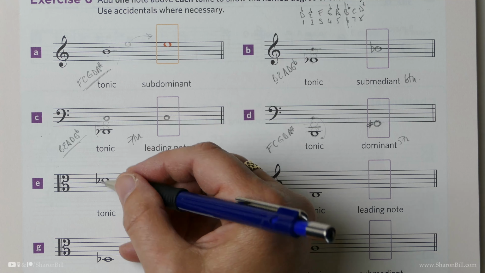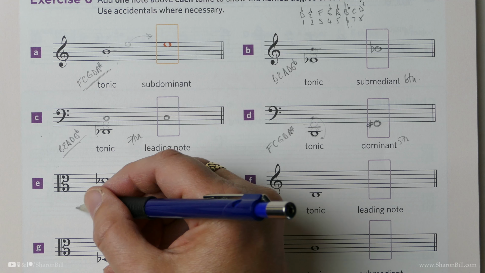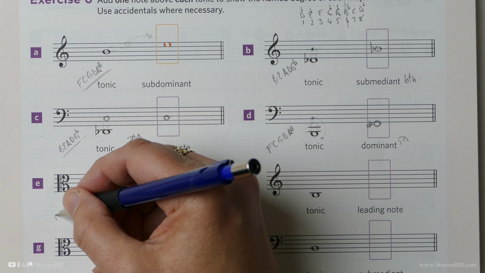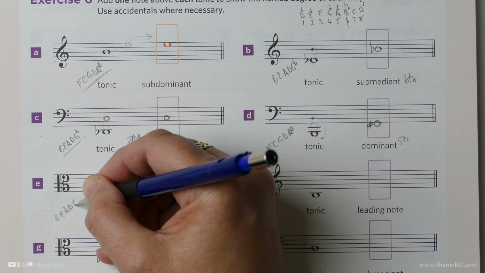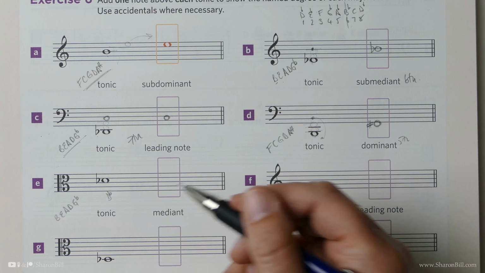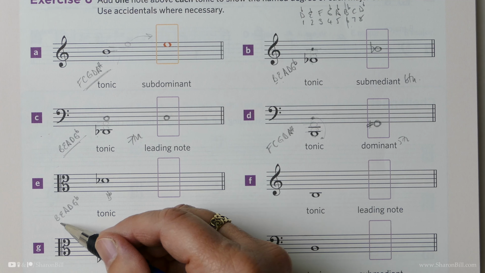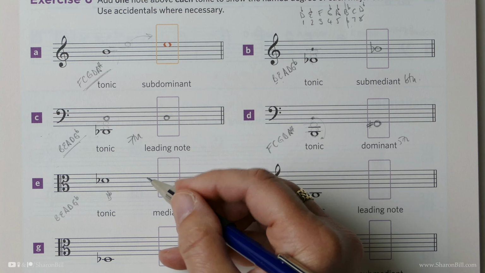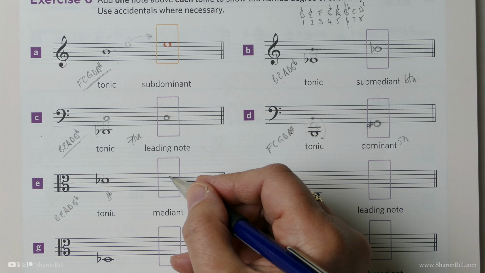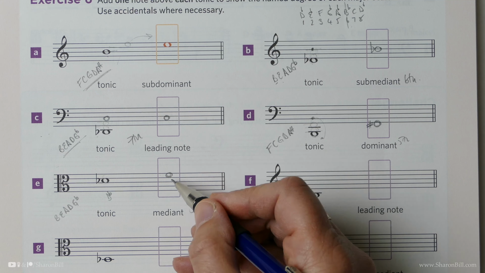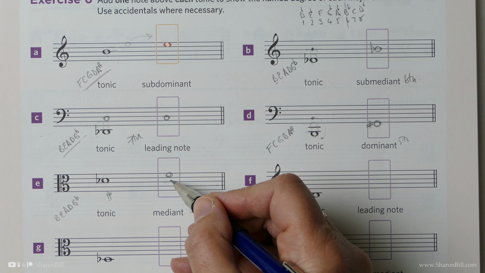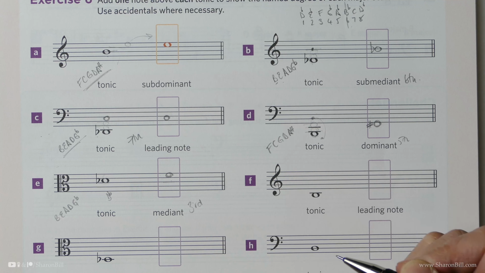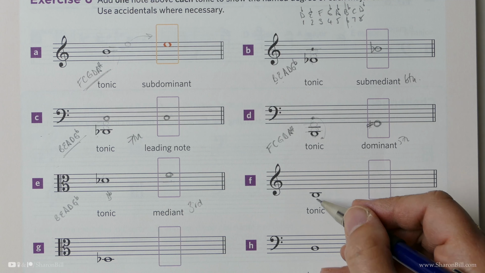Now here, this is a C, D flat, so we're in D flat major. We need a key signature of B flats, E flats, A flats, D flats, G flats. And we need to find the median, which is the 3rd degree of the scale. So 1, 2, 3 takes us here, and that's going to be a C, D, E, F, which is not affected by the key signature, so we're all good, that's complete.